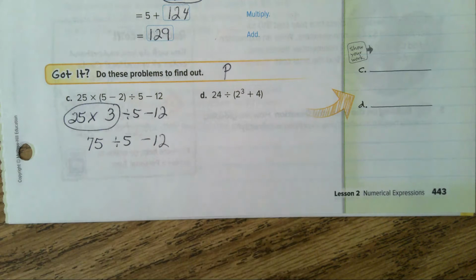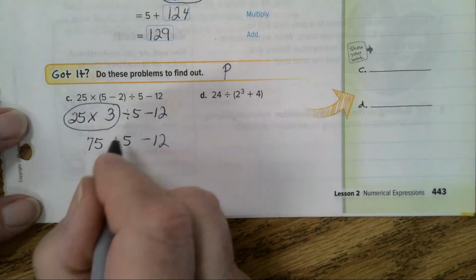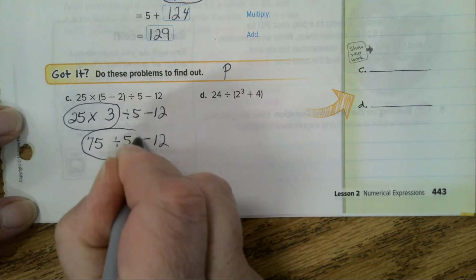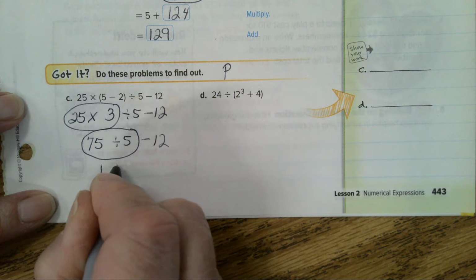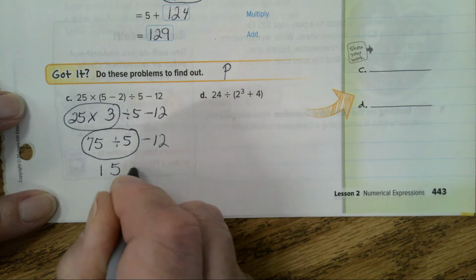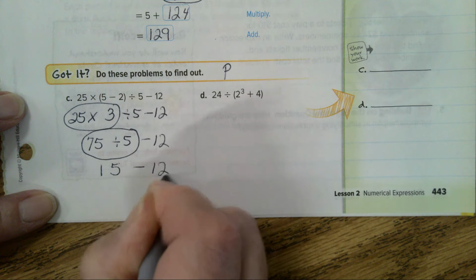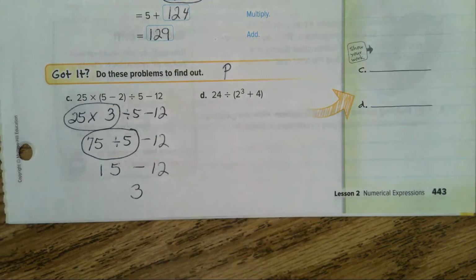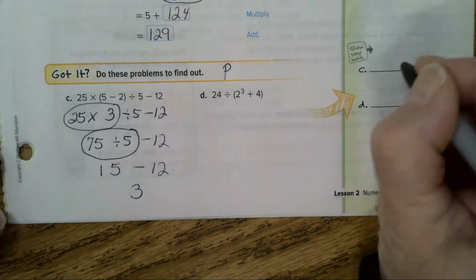Got that? What do we do next? 75 divided by 5. That's 15 minus 12. Did you get 3? Thumbs up if you got a 3. Good. That, I think, is the right answer.